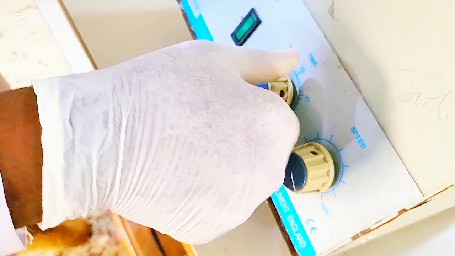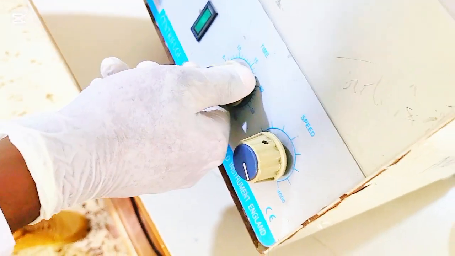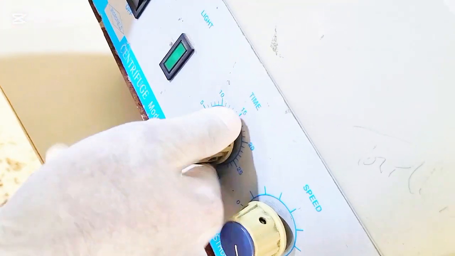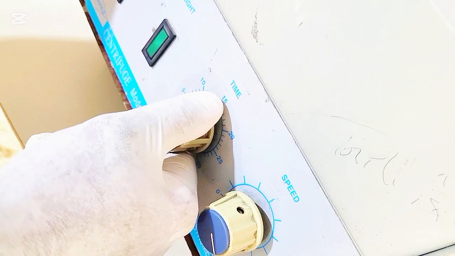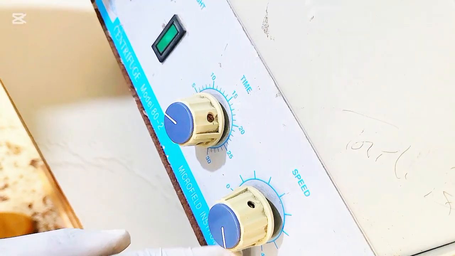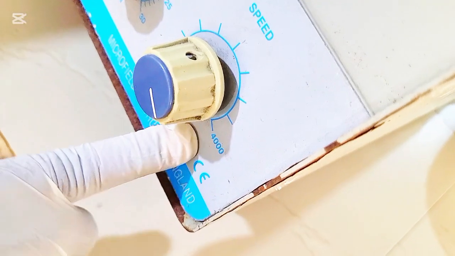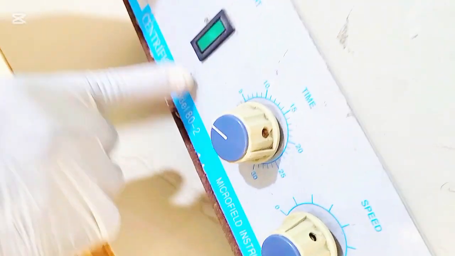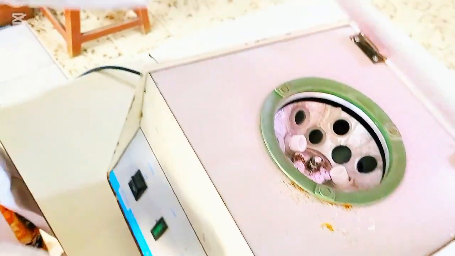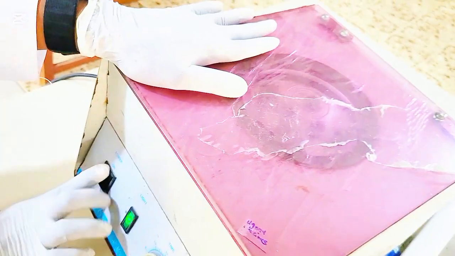So now we're going to regulate this to 1 minute. It's at 1 minute now. It's already at 3,000 RPM. This is for the speed, 3,000 RPM. Then we'll put it to 1 minute. And then, you see, like I said earlier, this is how you balance your centrifuge. You put them in opposite direction to balance the weight so you don't spoil your centrifuge brush. Then you close, then you put it on.